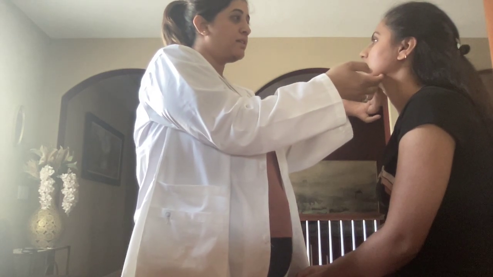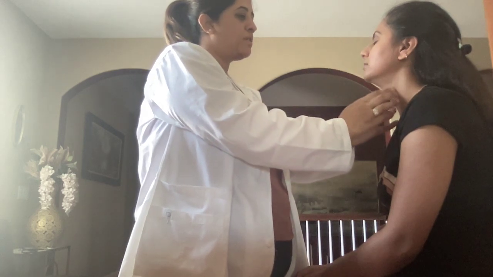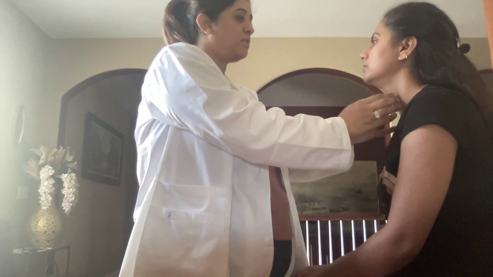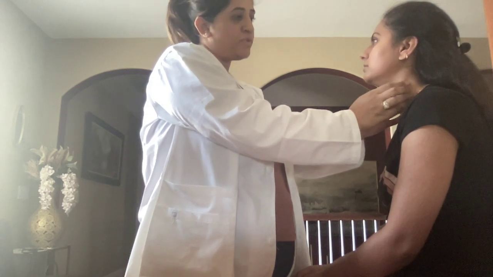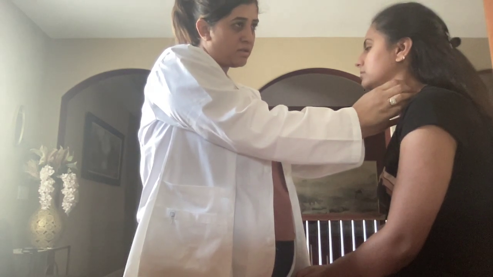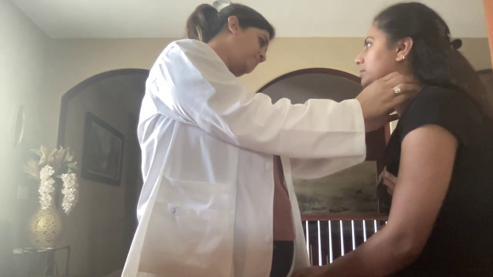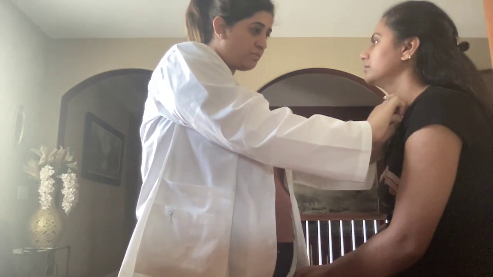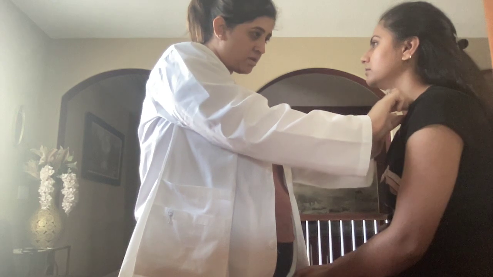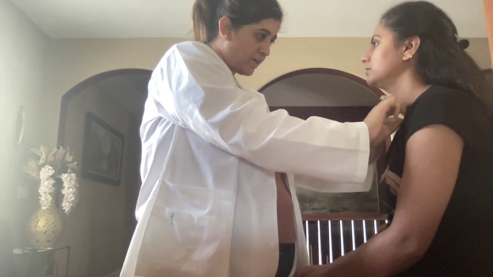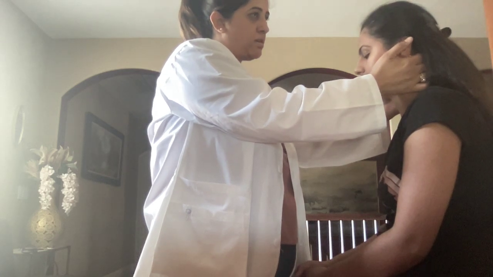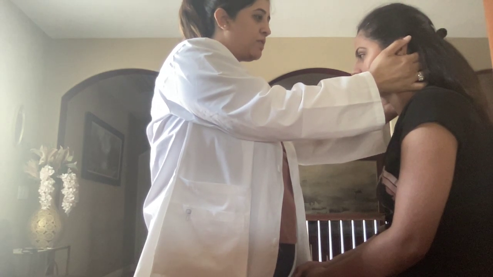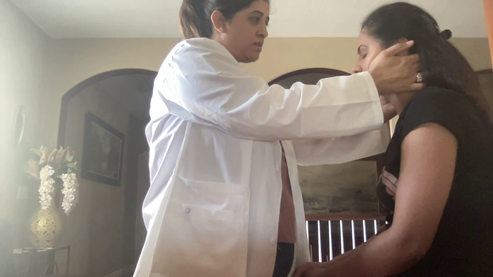Do you feel any tenderness, any pain? No. Okay, then we're going to go to the anterior cervical. Any pain? No. Then posterior cervical. Any pain? No. Then we'll be checking the supraclavicular. Any pain or tenderness? No. And then we will be checking for the occipital. Any pain or tenderness? No.